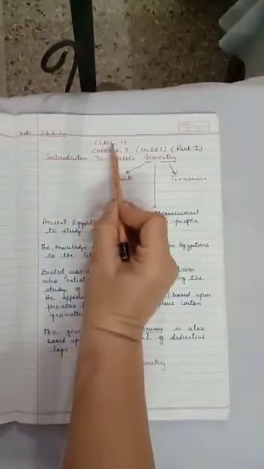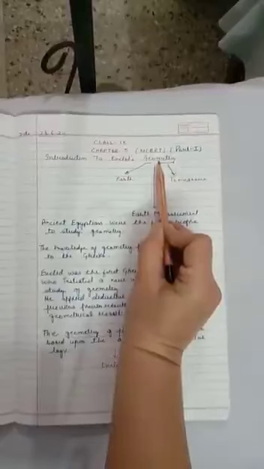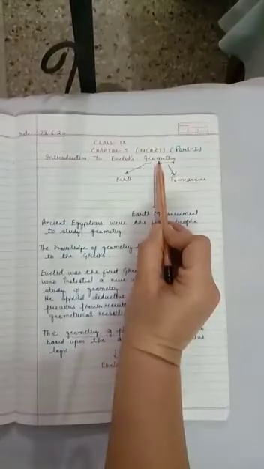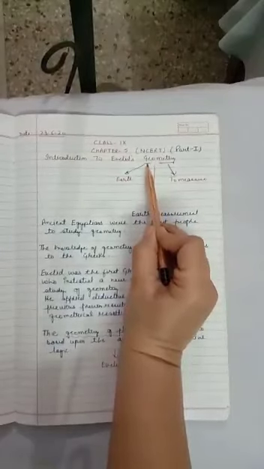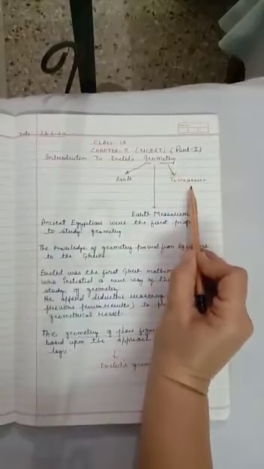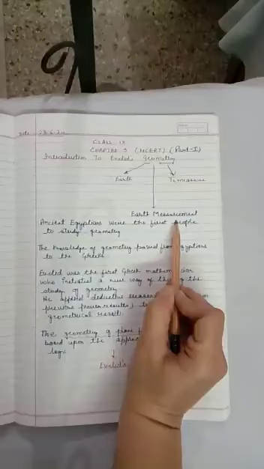Hello students, today we are going to discuss class 9th chapter 5 from the NCERT book, Introduction to Euclid's Geometry. First of all, let us understand the meaning of the word geometry. The word geometry is derived from the Greek words geo, meaning earth, and metron, meaning to measure. Therefore, geometry means earth measurement.